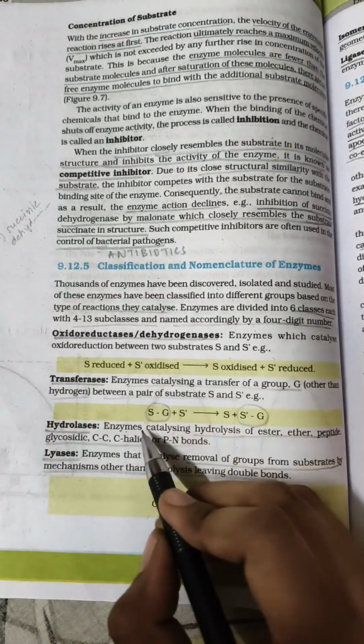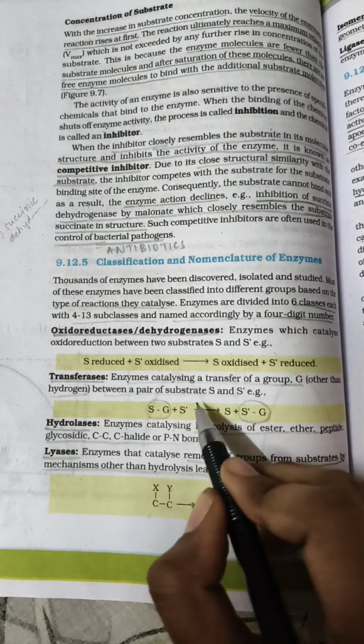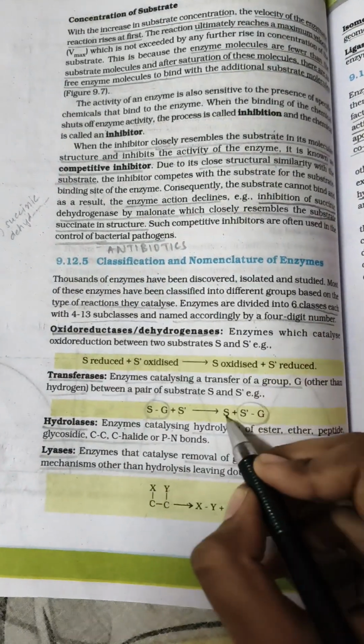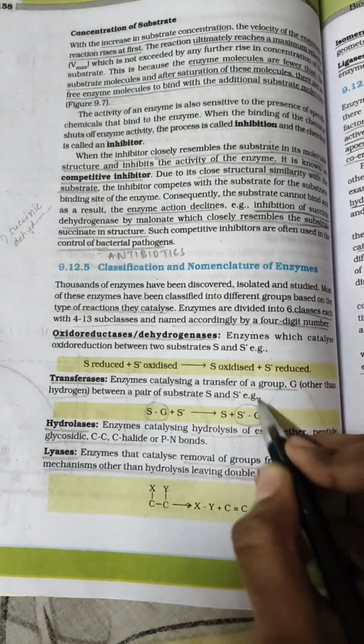Transferases: enzymes catalyzing a transfer of a group. Here you have SG plus S dash. In the presence of transferases, the reaction is fastened, and you get S plus S dash G. The G group goes to the S dash, which was formerly on the S.